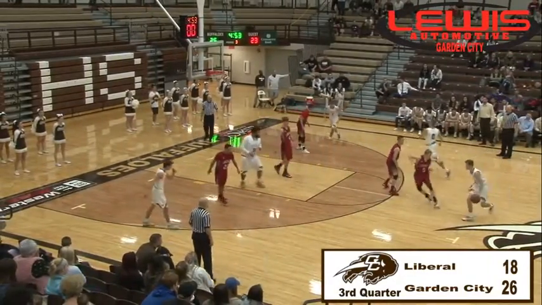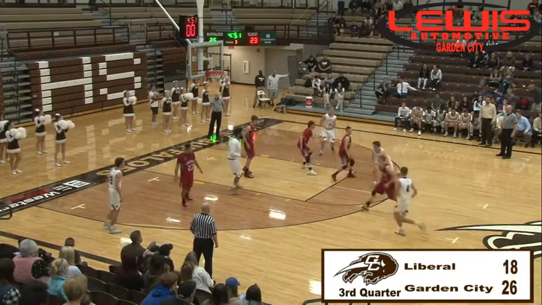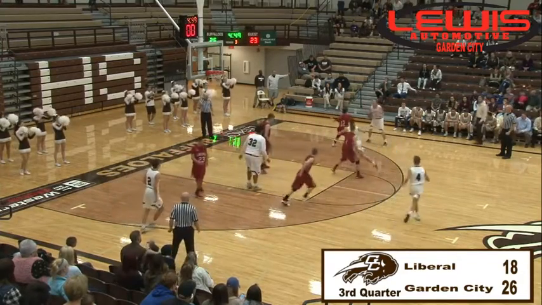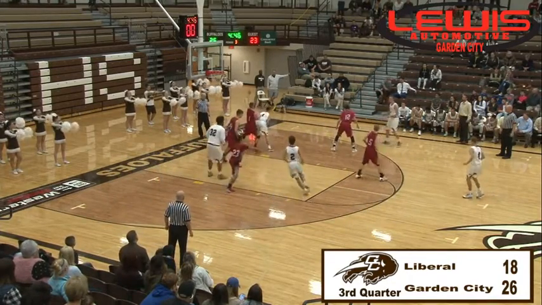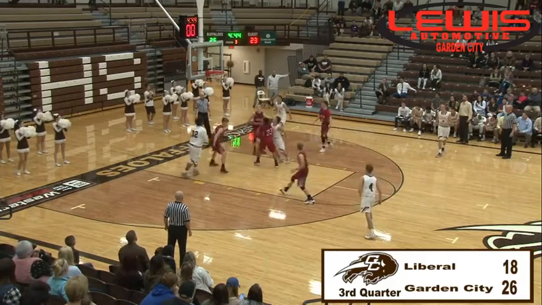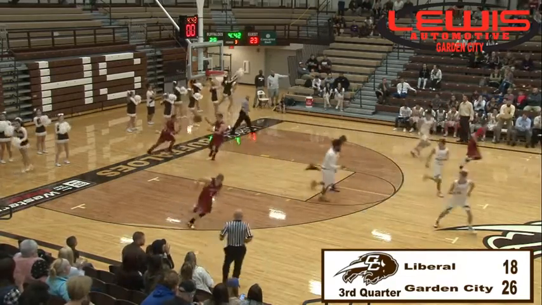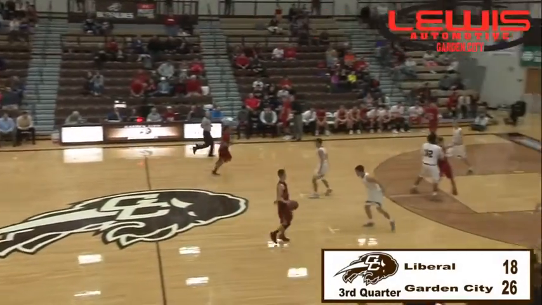Davis over to Cook. Cook now over to Springston. Springston back to Davis, far side. Davis to Springston. Underneath now to Dahl. Dahl puts it up for two. 28-23, 4:40 left to go in the third period.